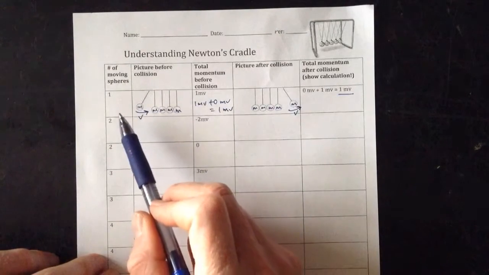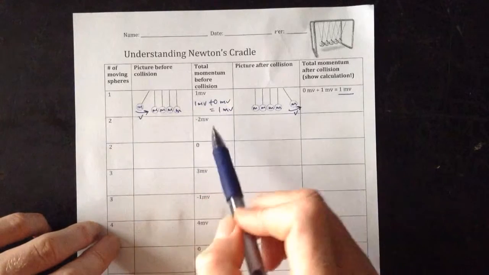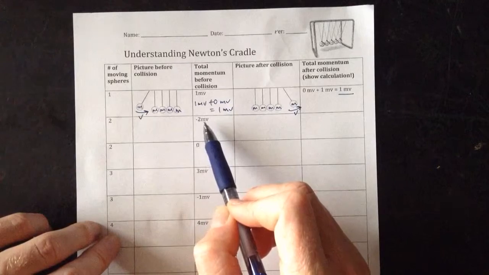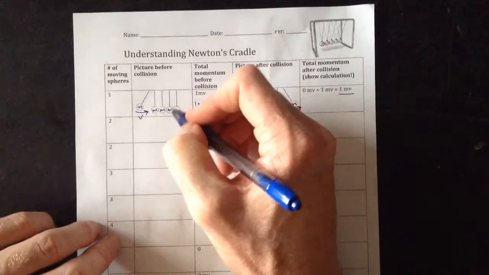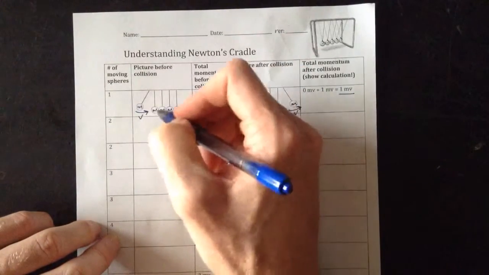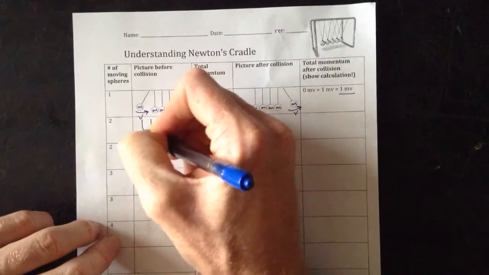Now the key is we have to draw two moving spheres, and the total momentum before the collision has to be negative 2 mv. So the negative means moving to the left. So let's go ahead and draw two moving spheres moving to the left, which leaves 3 not moving.